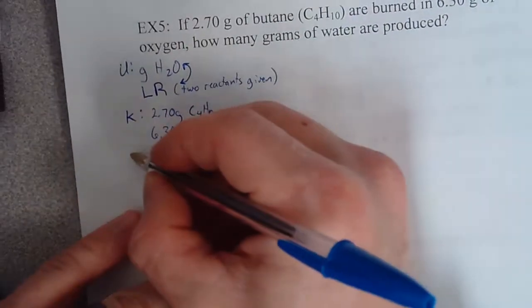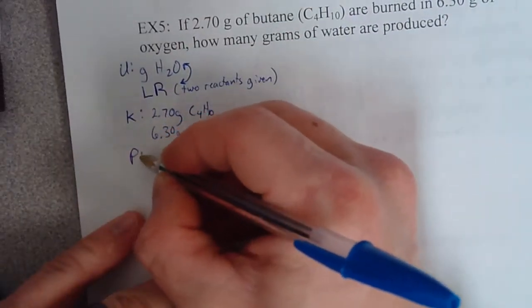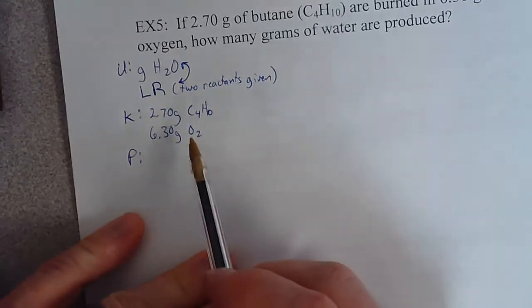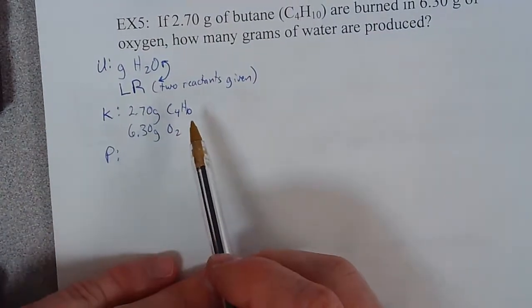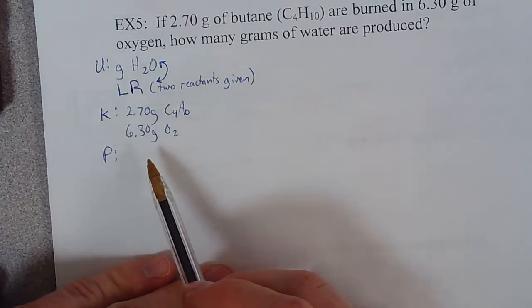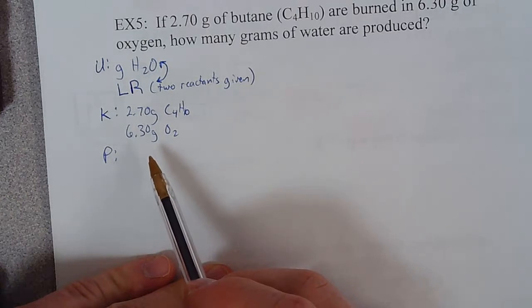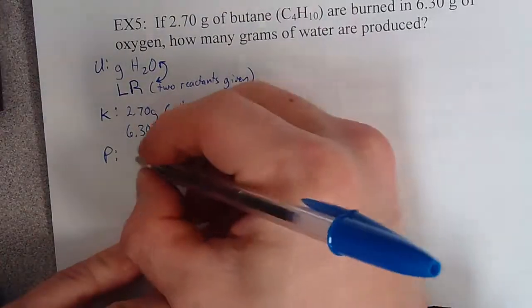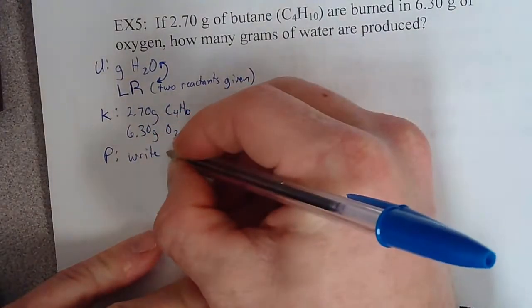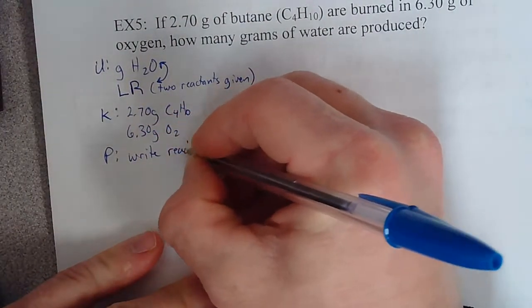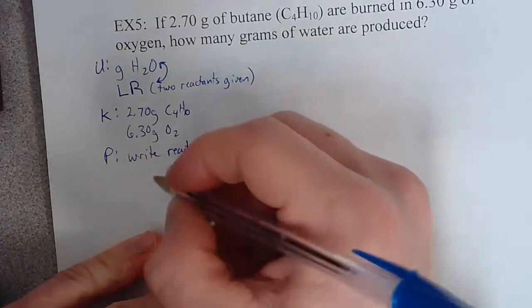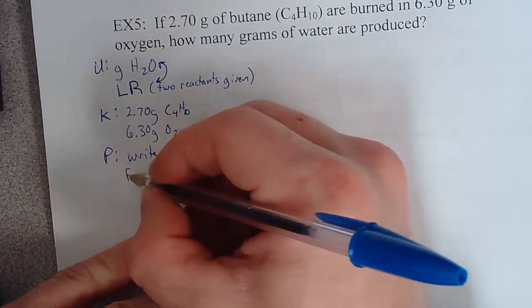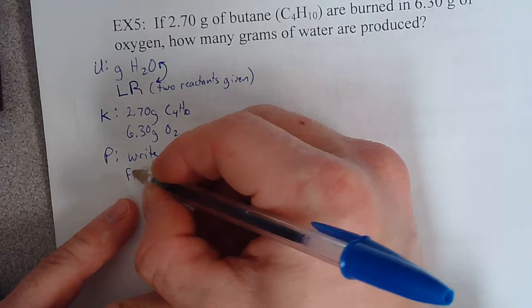All right, and here's to having a plan. Like the other stoichiometry problems, what do we probably need to do before anything else? We're going to write the reaction. And then we're going to find the limiting reactant.